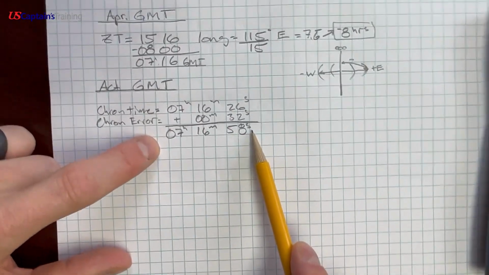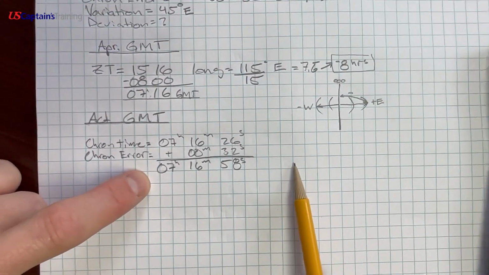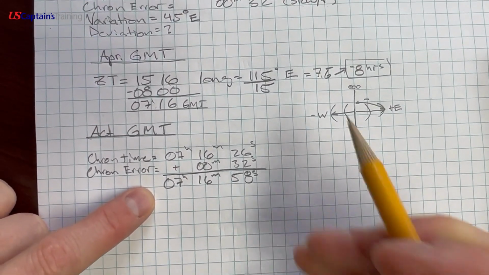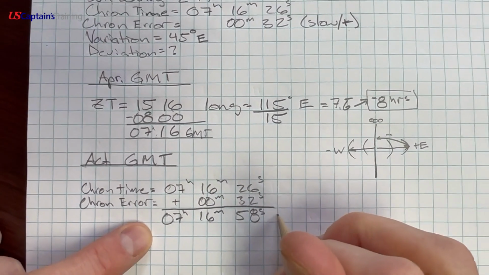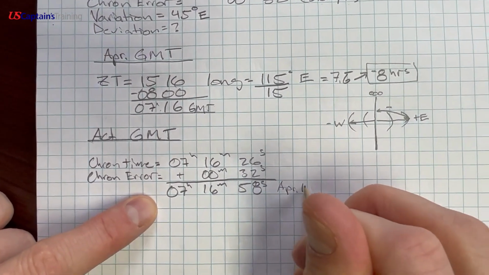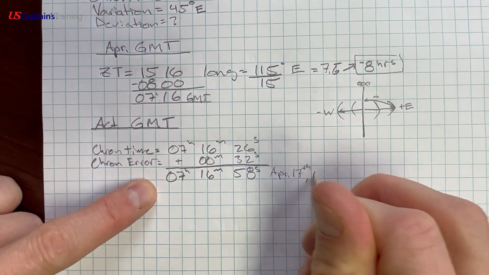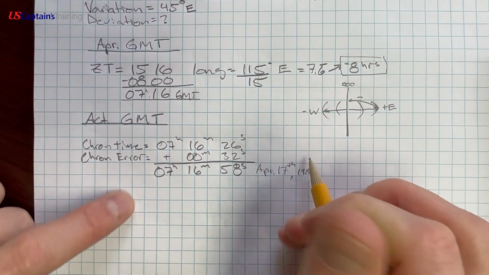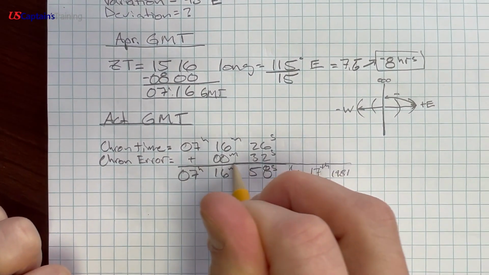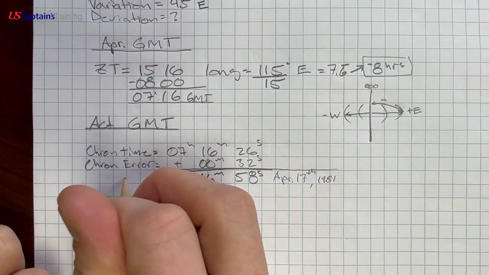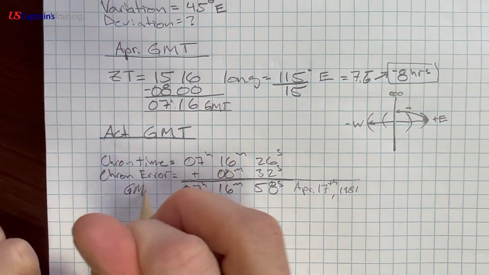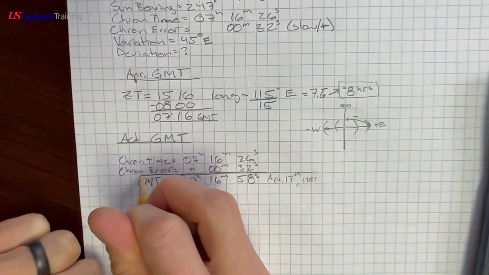There's a possibility it was 12 hours ahead. But that's not us. We are right here. And this is happening April 17th, 1981. That's our GMT. Let's do over here. GMT equals. Good.